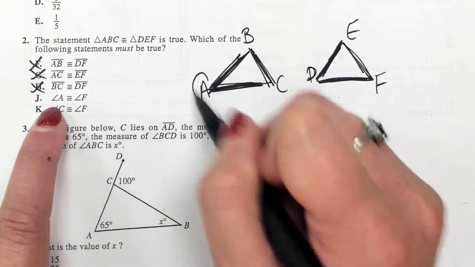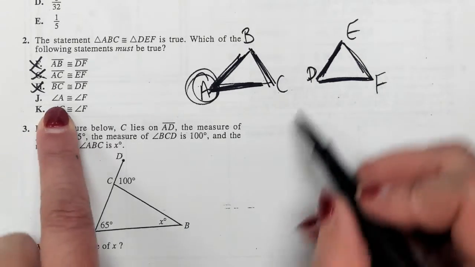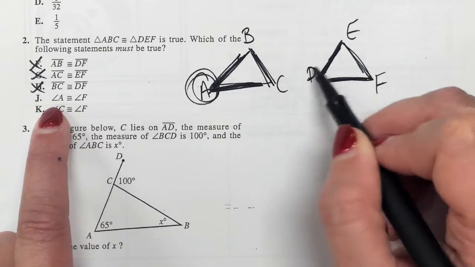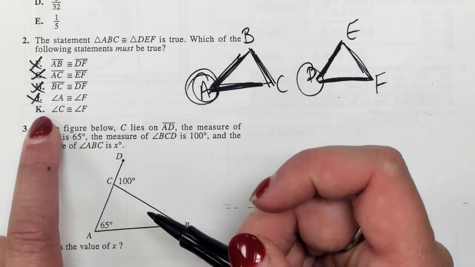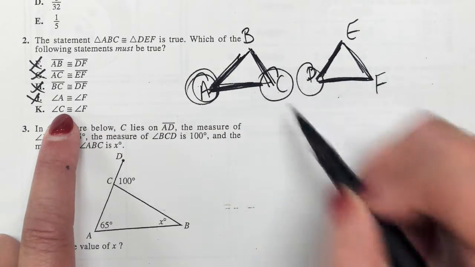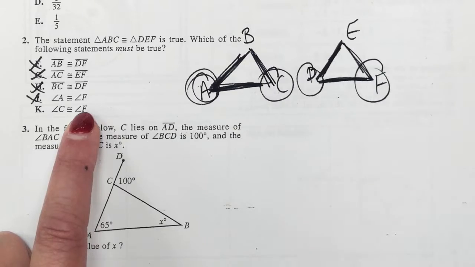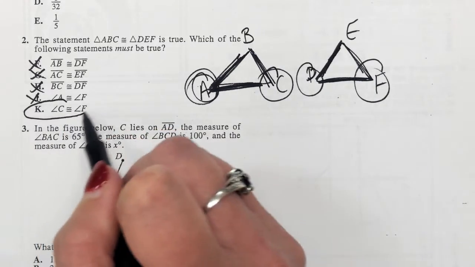No. Angle A, right here on the left-hand side. What's the one on the left-hand side here? Is that what that says? No. Don't assume that it's K because you might have done something wrong. C is on the right-hand side, and F is also on the right-hand side. So that is K, okay?